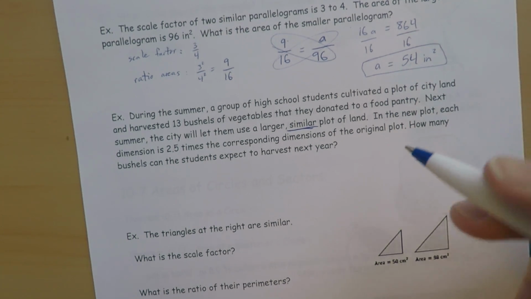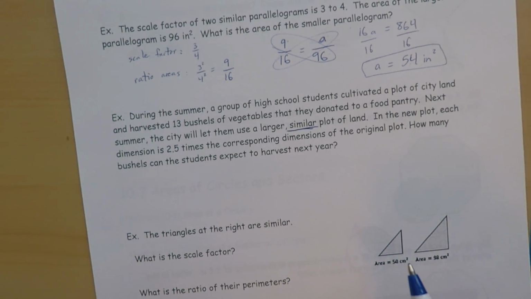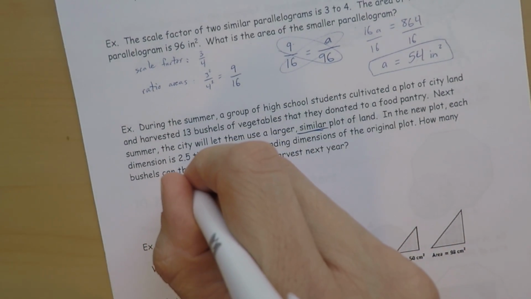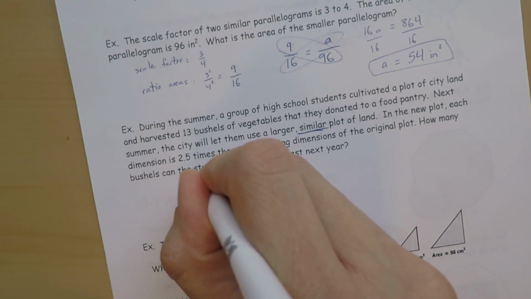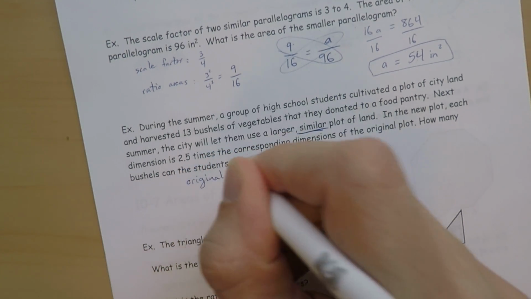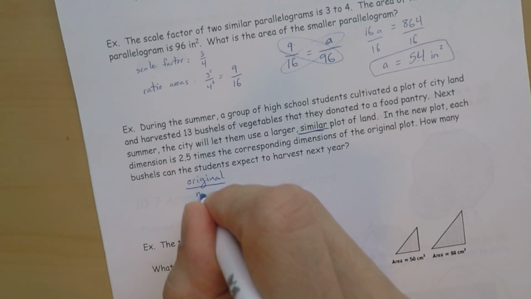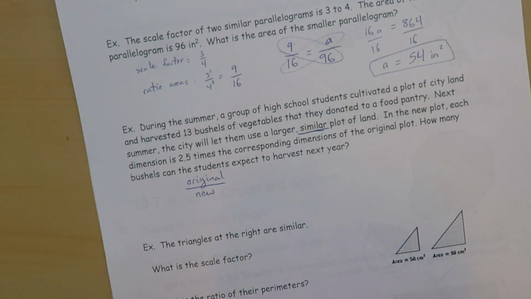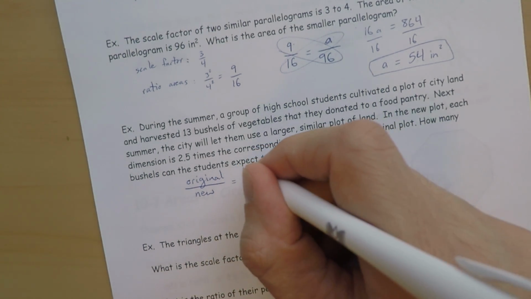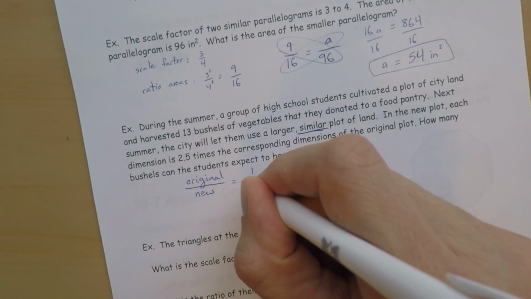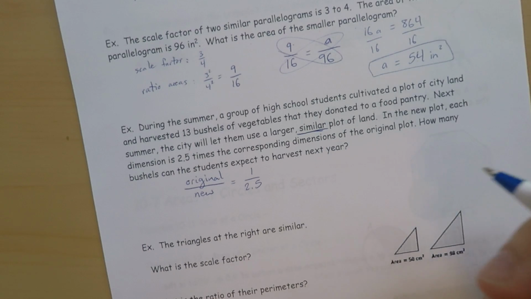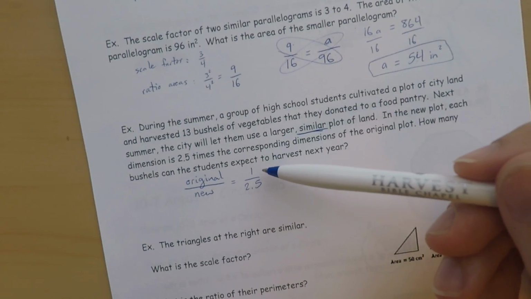So here's the idea. We had an original plot of land to harvest from, and we're going to have a new plot of land to harvest from. And the ratio of those two is 1 to 2.5. Right? We had our original plot.